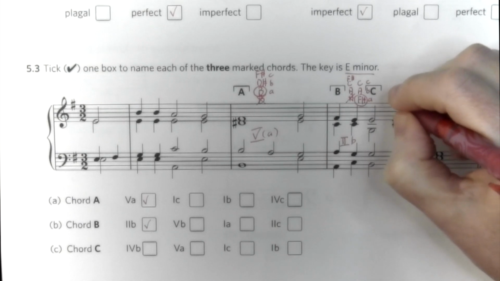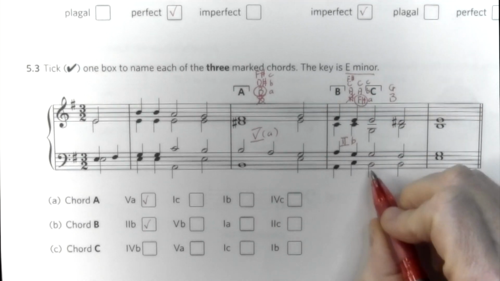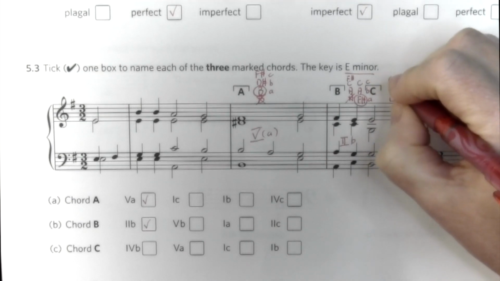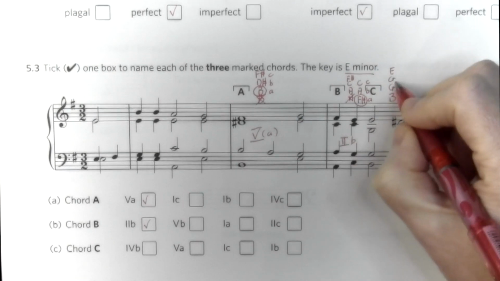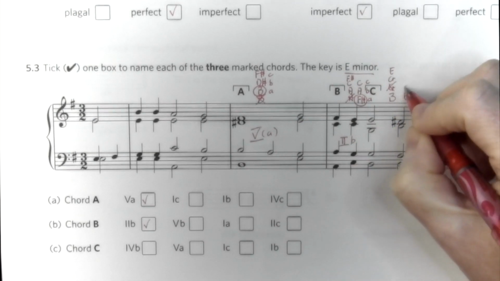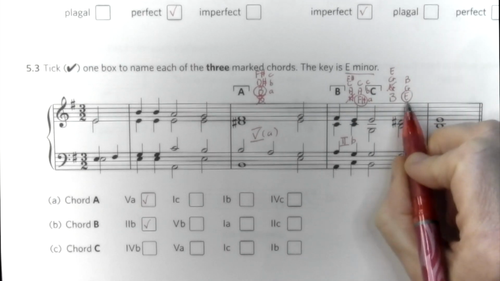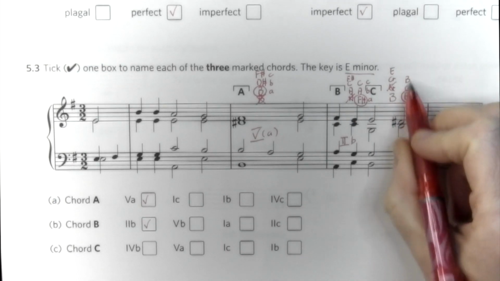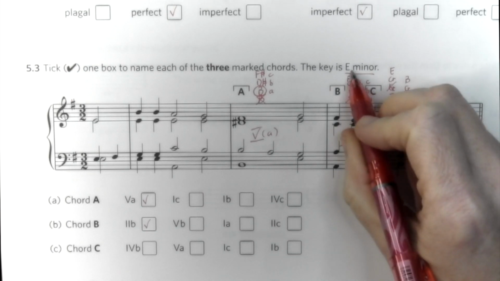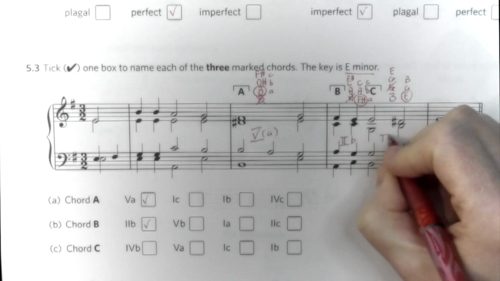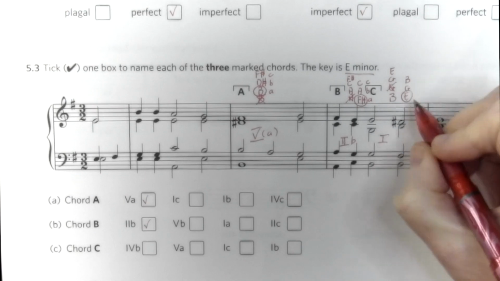Last one, we have Sol, Si, Sol, another Sol, and Mi. Sol is doubled, Mi, Fa, Sol, La, Si. Mi is the bottom note of the chord, the root position, and Mi is also the tonic, so this is 1. And what note do we have at the bottom?